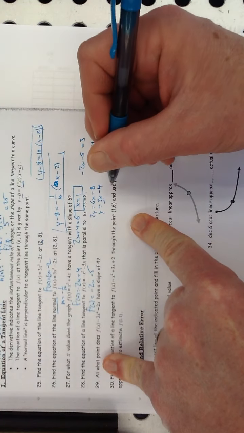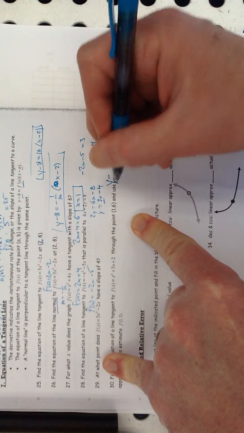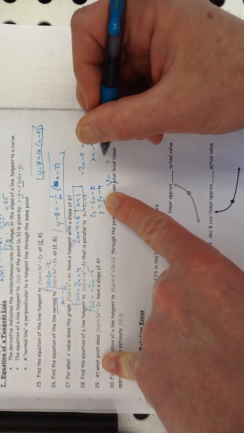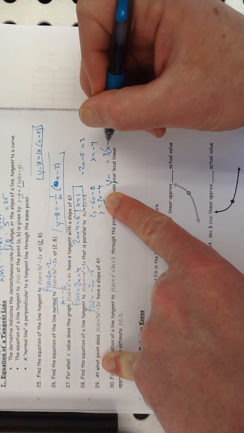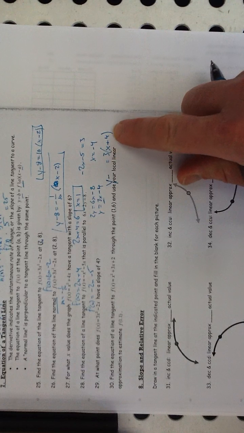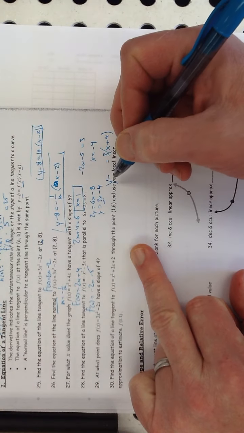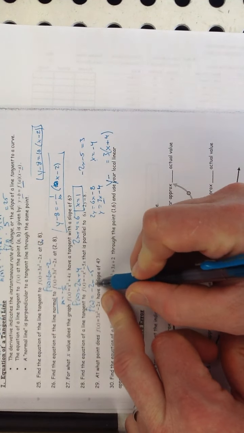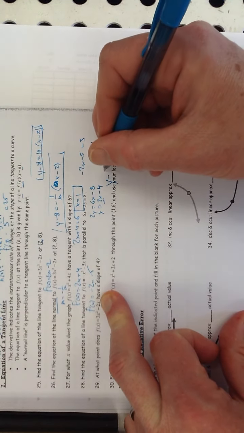If you think about what we need to write our equation, I need y minus the y value equal to slope times x minus the x value. And now I need the y value. So I'm going to take that x equals negative 4, plug it in here, I get 8 minus 5 is 3.